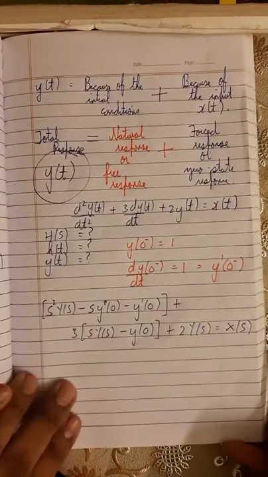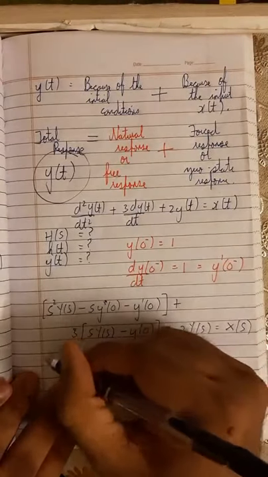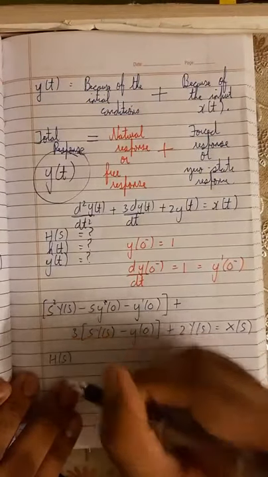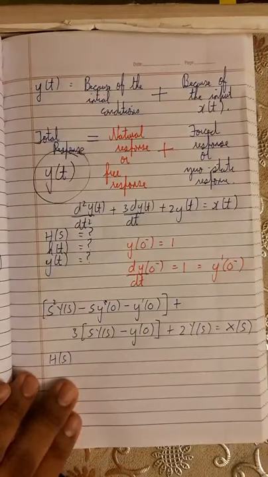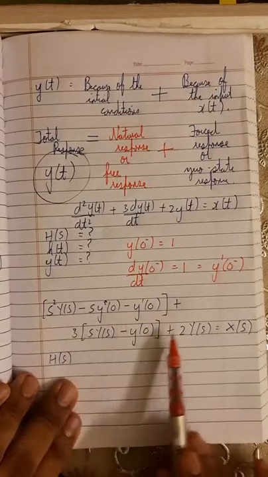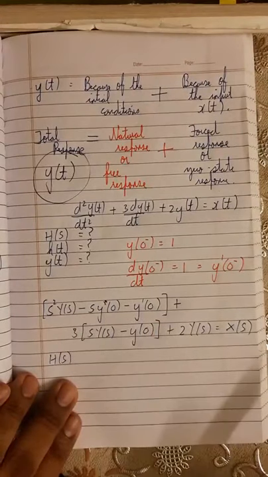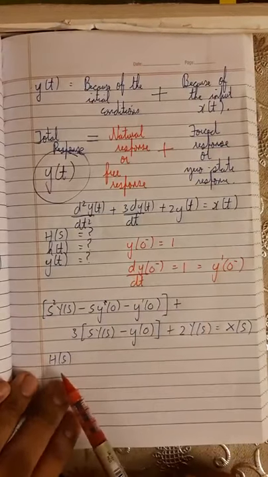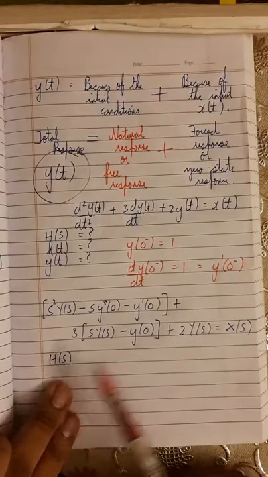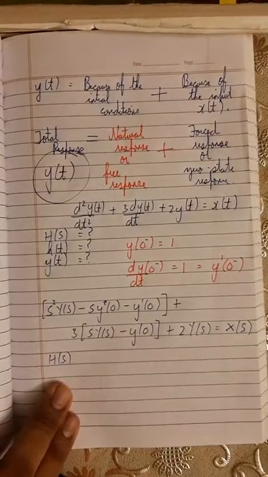Now if you want to find the H(s), what I'm going to do is make every initial condition in this equation equal to 0. Even though the question has given the values of the initial conditions, to find the transfer function I'm going to make every initial condition equal to 0.